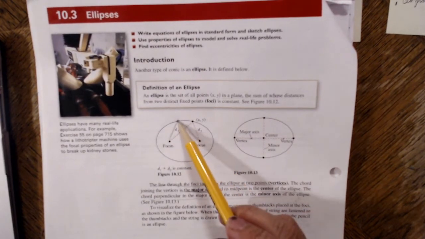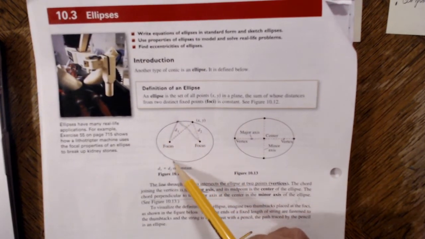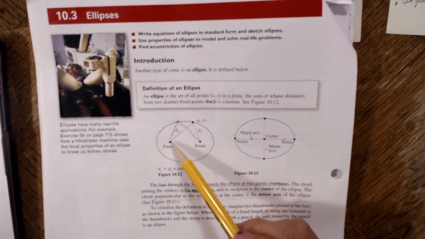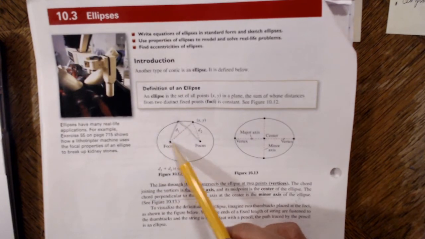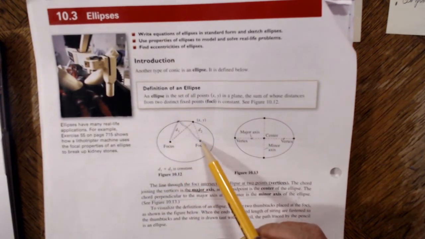So wherever you put the point on the ellipse, the sum of the distances to the foci will be the same. Okay?